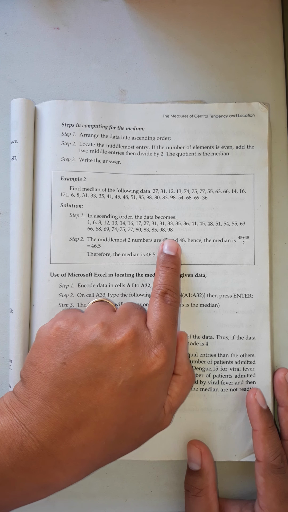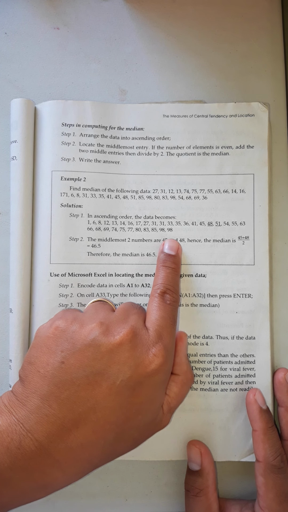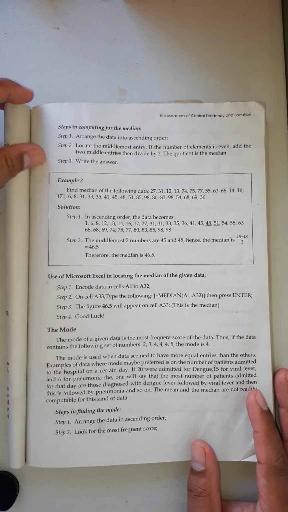So just like if the entry is 31, so you have there 1 plus 31 divided by 2. So the answer is 16. So the 16th entry, if it is odd, the middlemost score is the 16th. Okay?